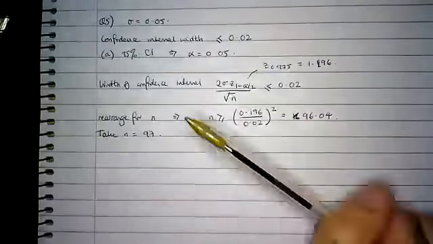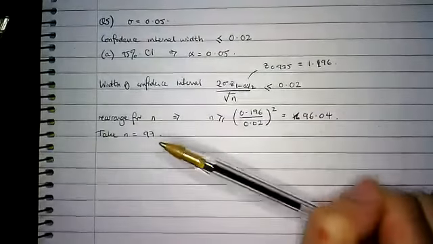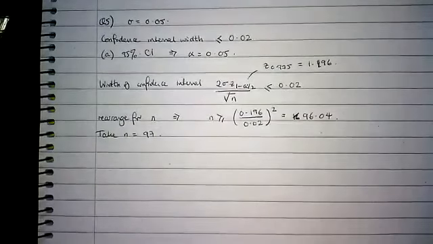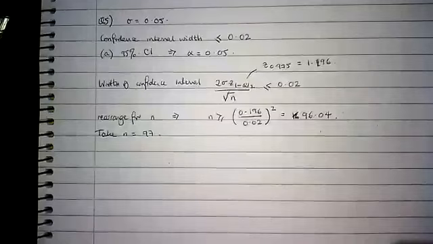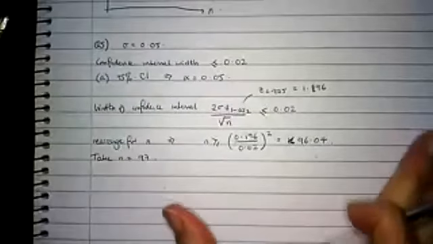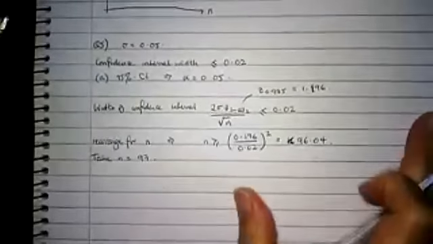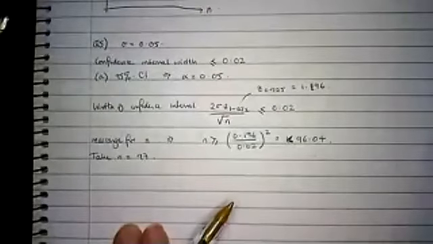That's exactly how we can use these confidence intervals. Let's reverse engineer them to decide how best to do our experiments, to decide how big a sample we need to be taking. So with that kind of method, you should be able to do part B as well.